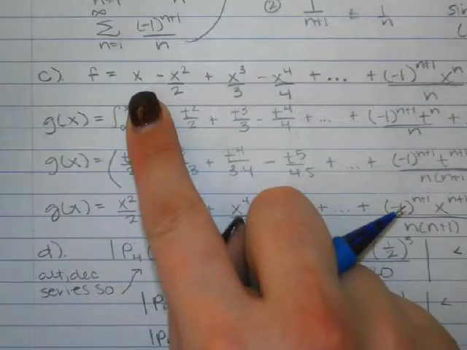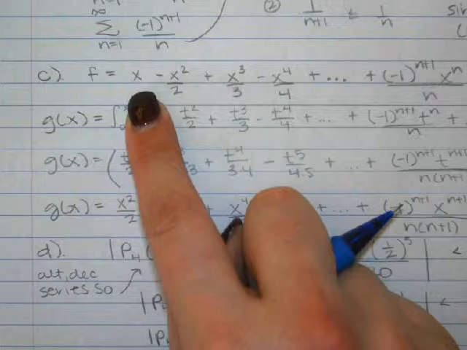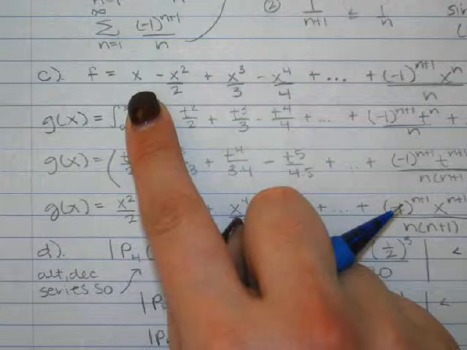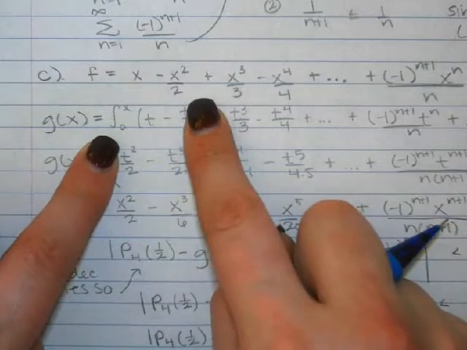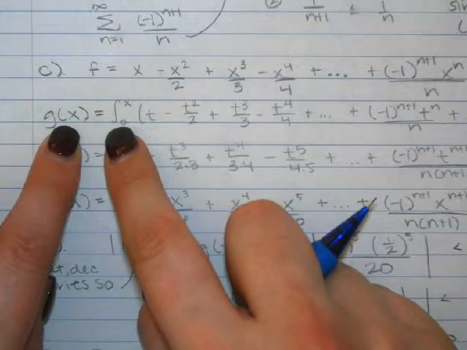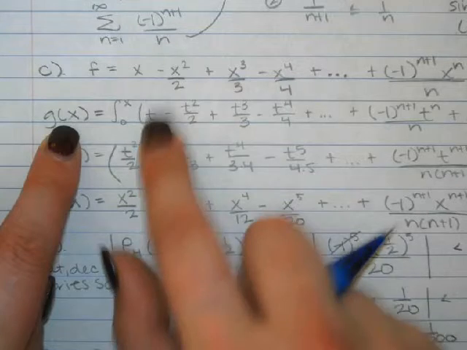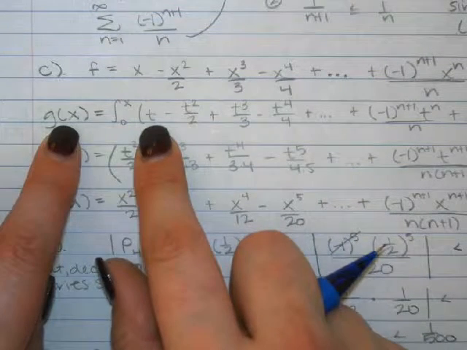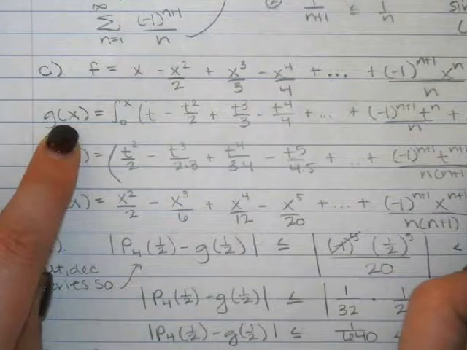In my opinion, they wrote this one in a confusing way. I felt uncomfortable when I looked at this part, but you just have to think about how you integrate things and how it actually works. So I wrote out my f just so that it was written right there. Then they said that g of x is the integral from 0 to x of f of t dt, which meant that I had to write f with t values. So I wrote it all out with t's, because they said f of t dt.